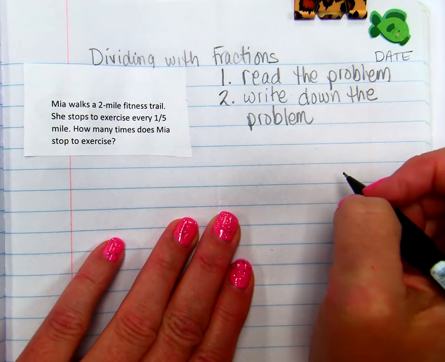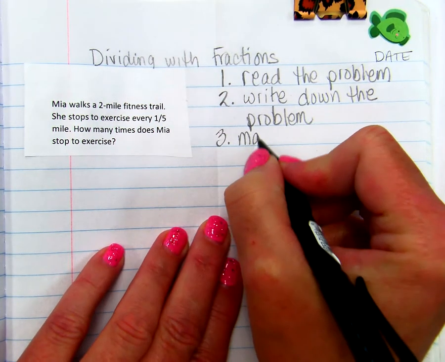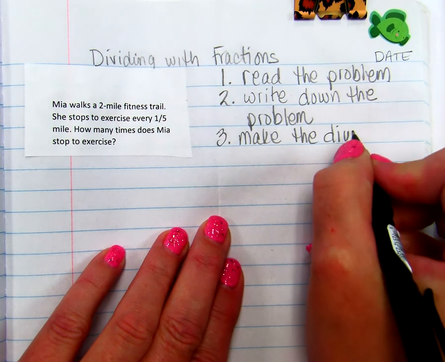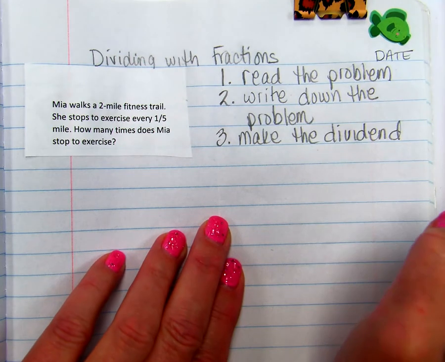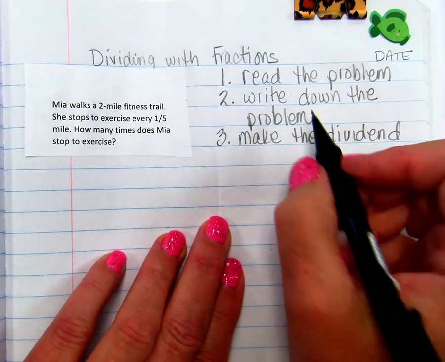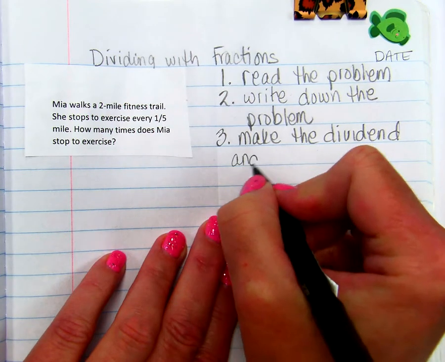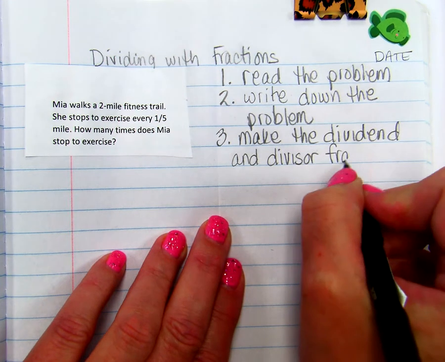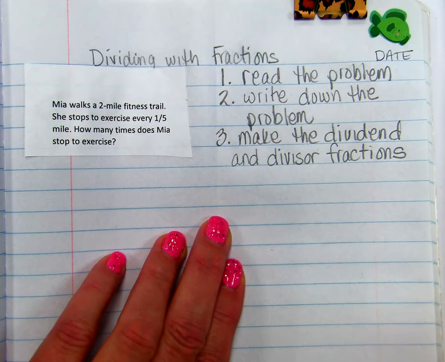Make sure the dividend and divisor are fractions. And you remember that the dividend is the thing that we are dividing into equal shares, right? So how about just make the dividend and divisor fractions. That works for me. Make the dividend and divisor fractions.